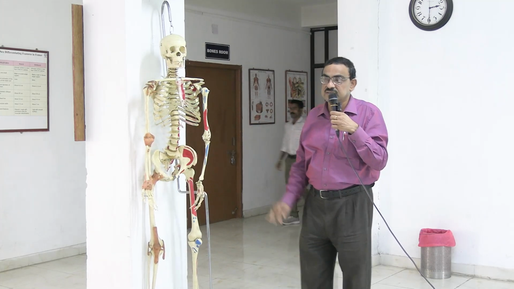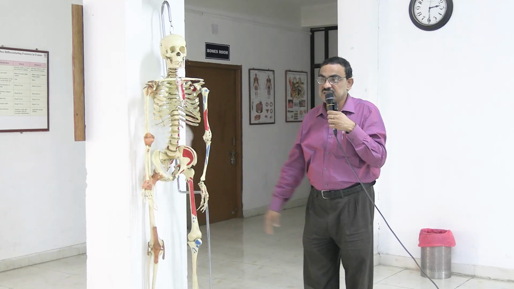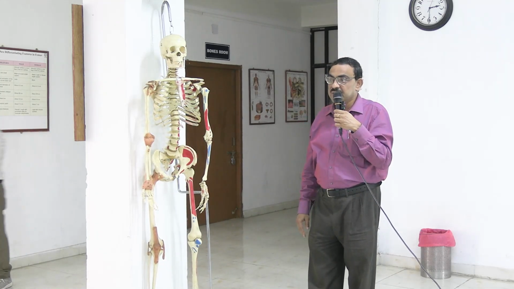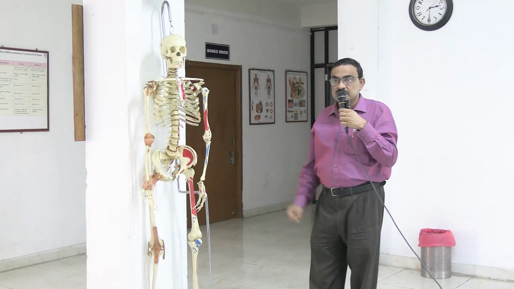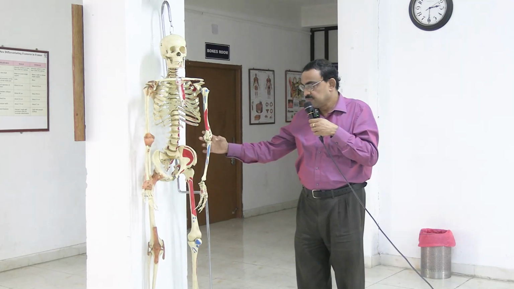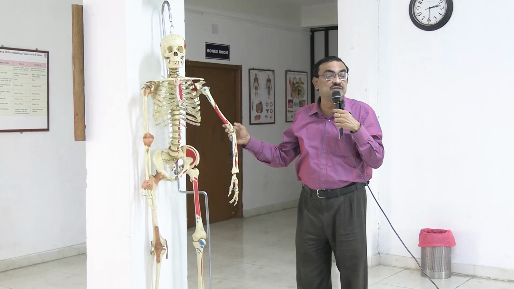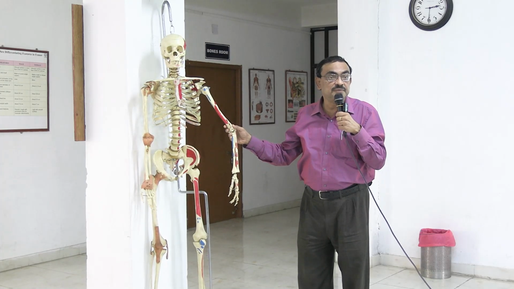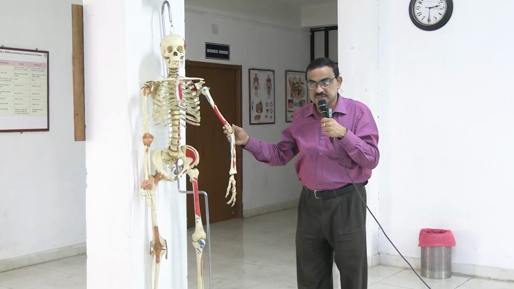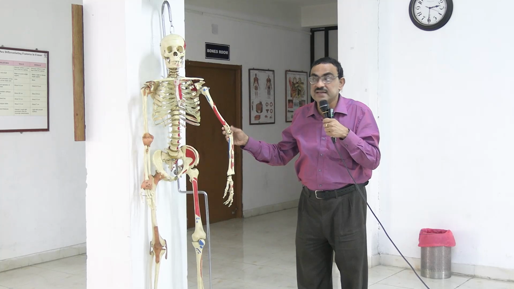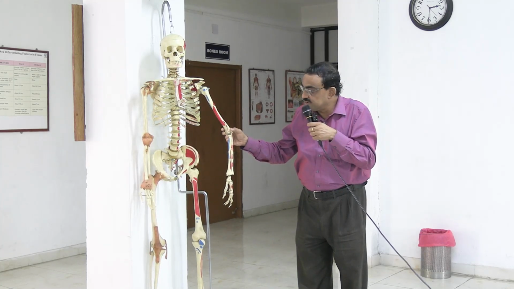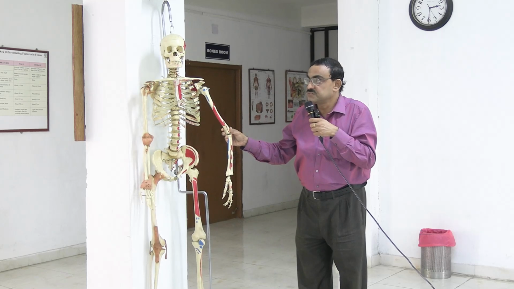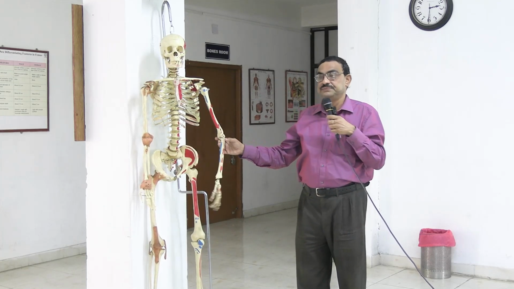Carefully we dissect, especially in the upper part, because they are adherent with the deep fascia. Just remember one thing, the common superficial extensors, not the deep, take origin from the posterior part of the lateral epicondyle.